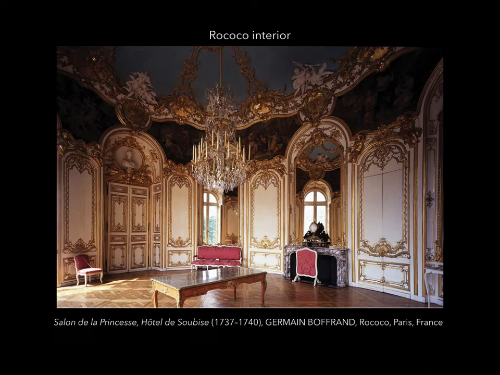The name comes from the French word rocaille, which is this small decorative shell, pearl, pebble, or stone, typically an irregular pebble, right, or an irregular pearl. So this already gives you a sense of the decorative character of the new style, especially as demonstrated in this particular interior, the interior of the Hôtel de Soubise in Paris that you see here.